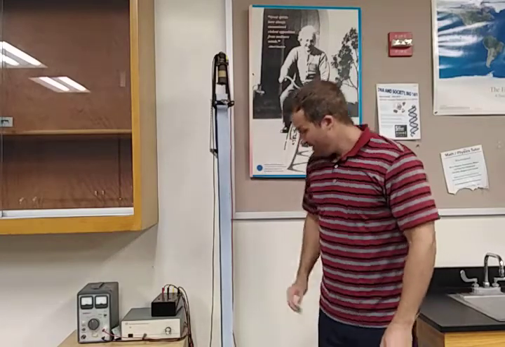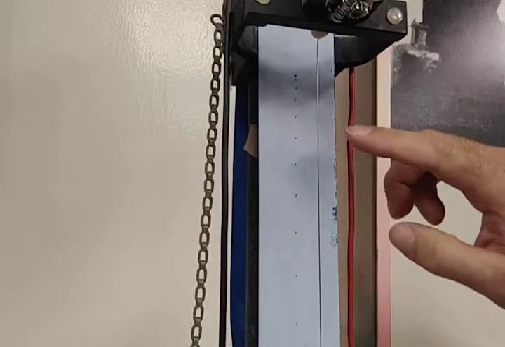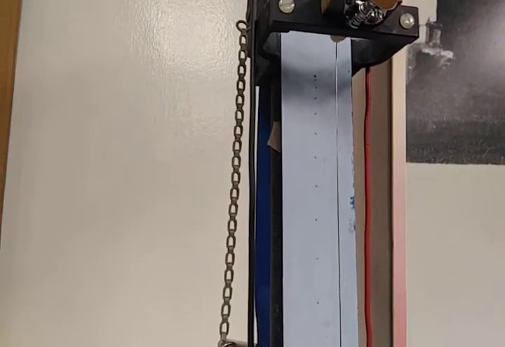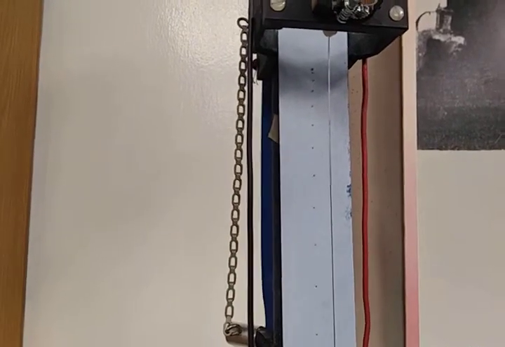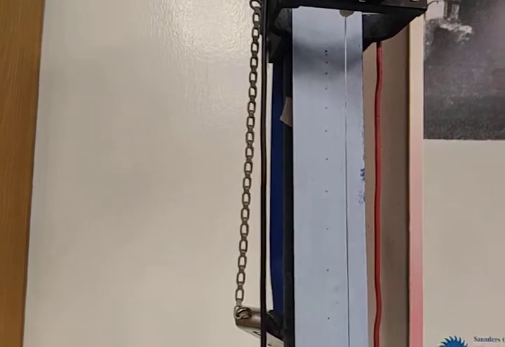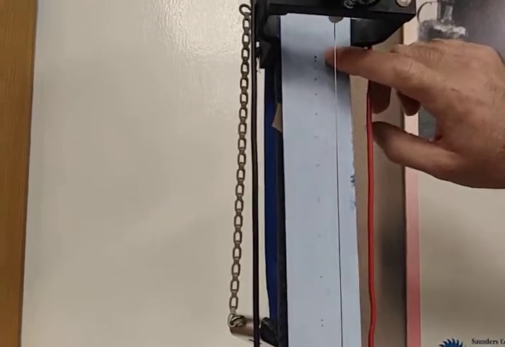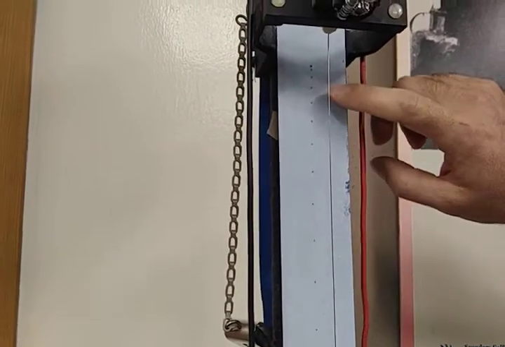So that's it. And now we can take a look. I'm just going to bring you closer here. Let's take a look at our spark paper. And we can see these dots that were made here every 60th of a second. Now, we're going to be working with the location of the dots every 30th of a second. So we're going to want to take the first one, skip one, take the next one, skip one, take the next one, etc.